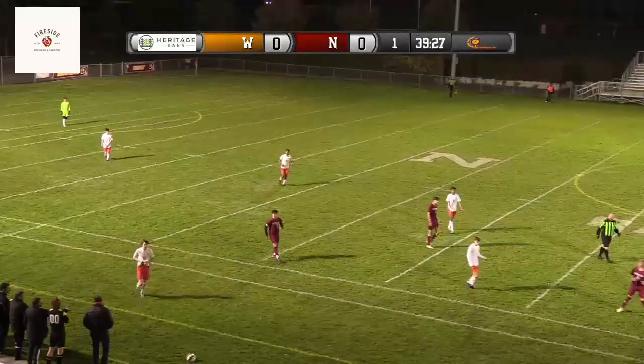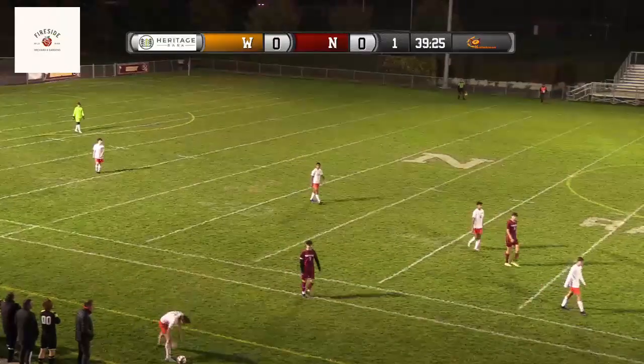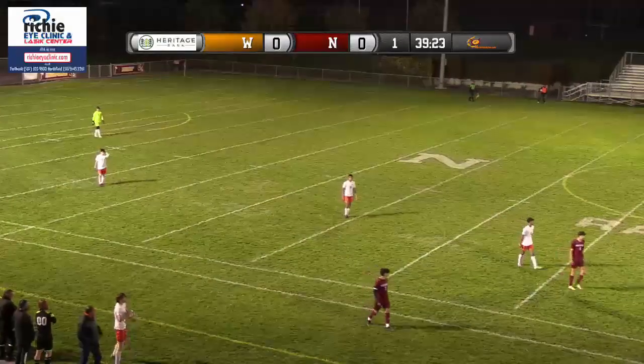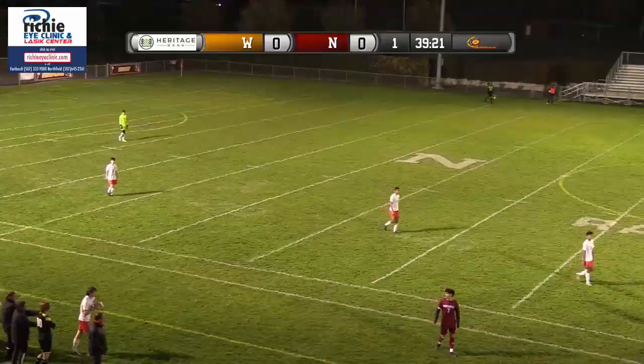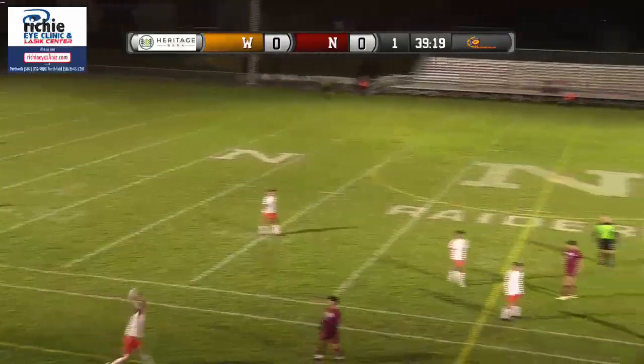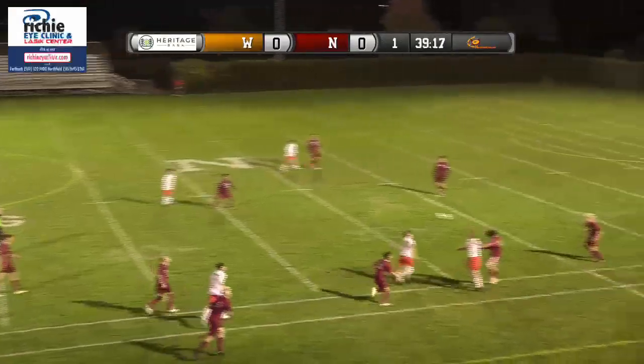Already right away in this game, both teams getting up early, playing hard right away. Good to see from both teams. Yeah, some really quick-paced soccer already.